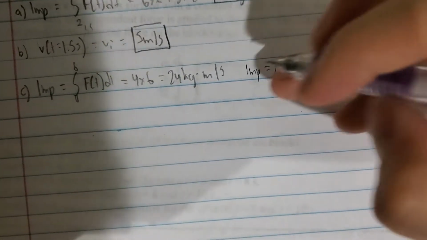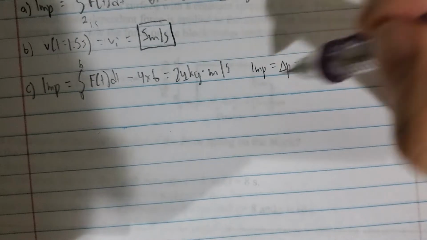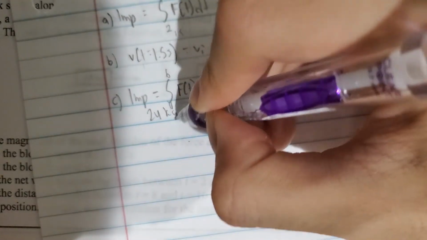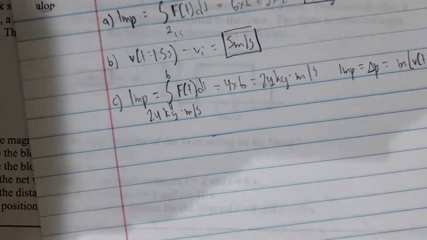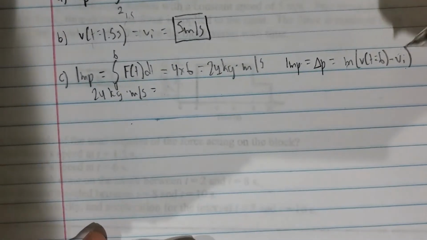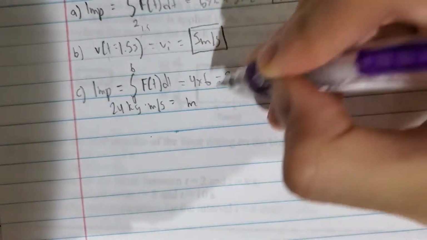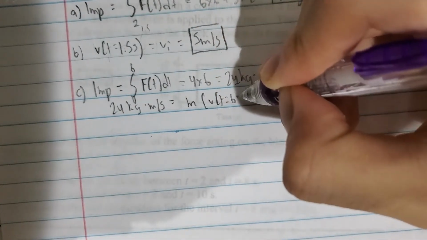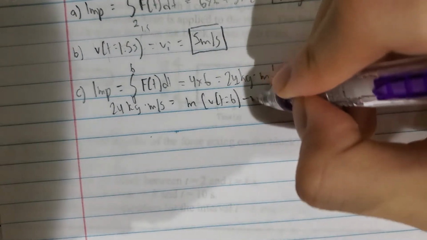So I'm going to put these two equations together. So 24 is impulse right here, 24 kilograms times meters per second. That's impulse. Impulse is also this right here, m times v at t equals 6 seconds minus v i.